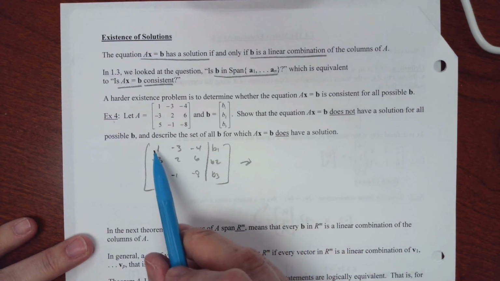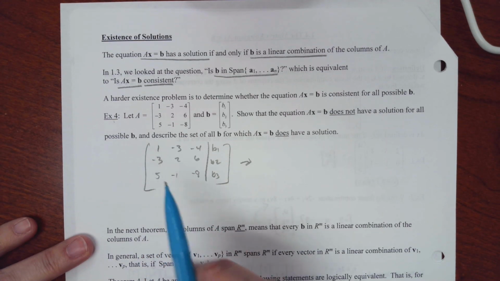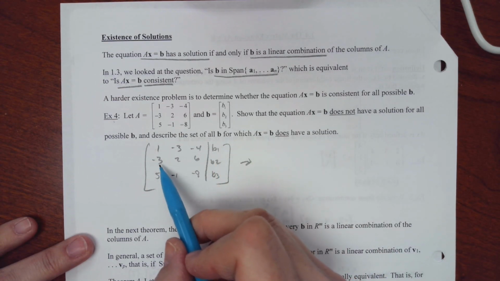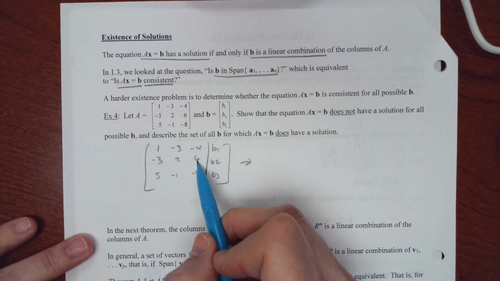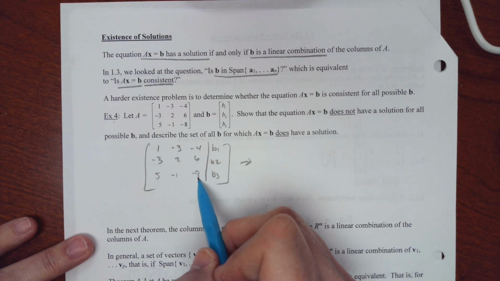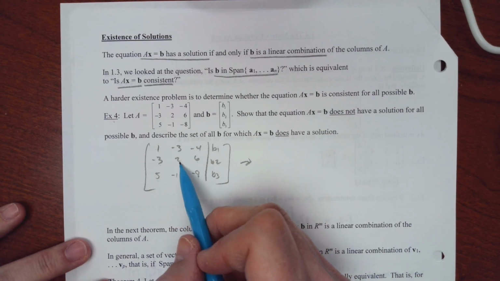So, I would multiply 3 times row 1 and add it to get rid of that 3. -3. I would do -5 times row 1 and add it to there. And so when you do that, what you end up getting is the second row becomes 0, -7, -6. And the third row is 0, 14, 12. So the third row is basically a double of the second row.